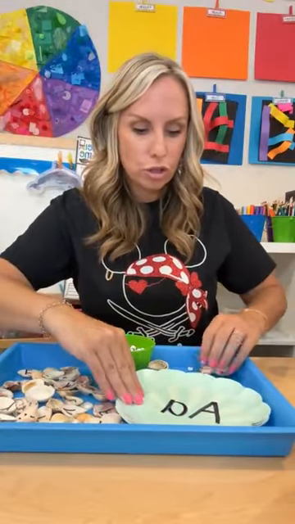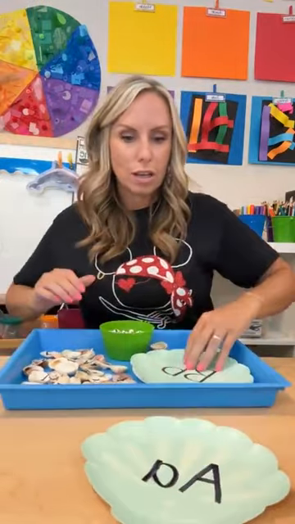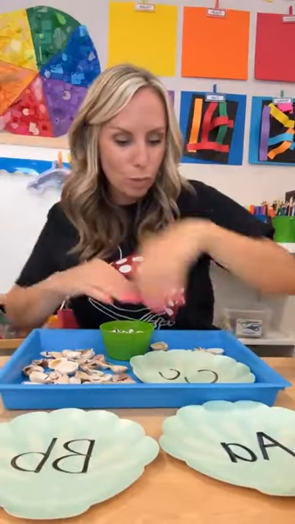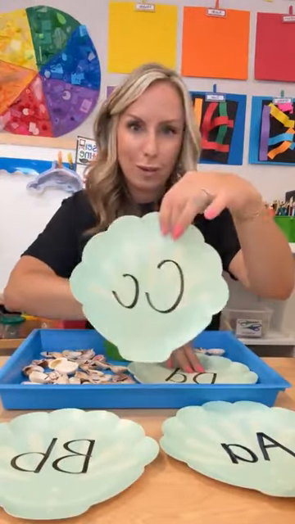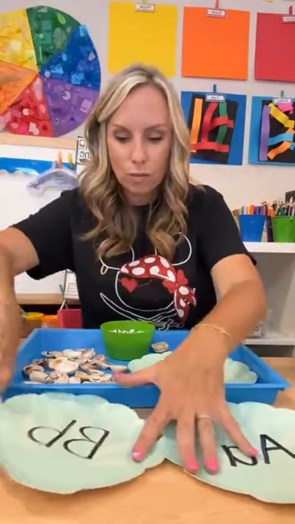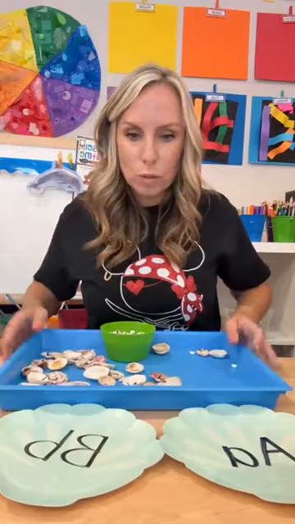I found these shell paper plates, and what I did is I just wrote letters on them. What I would do is put these out down the middle of the table. You can see I have all of them. So I'd put them out going all the way down the table. And I love making my own manipulatives for the classroom.